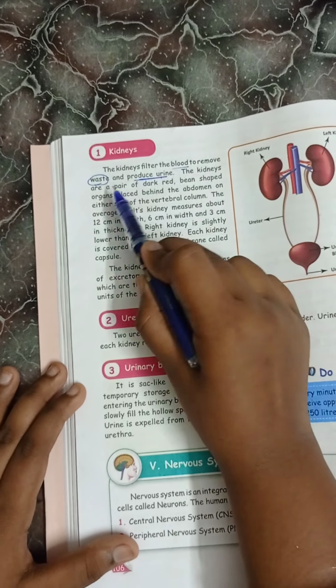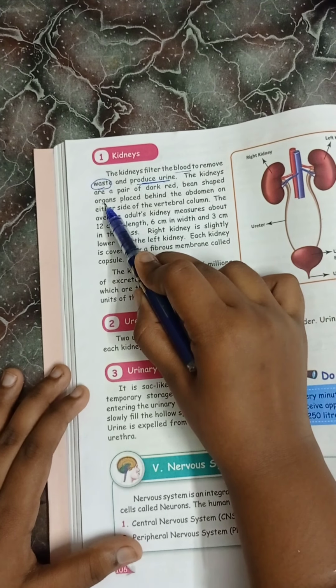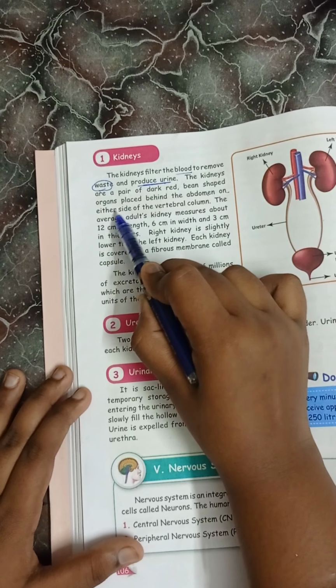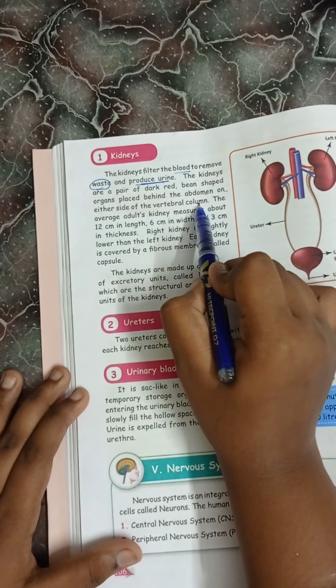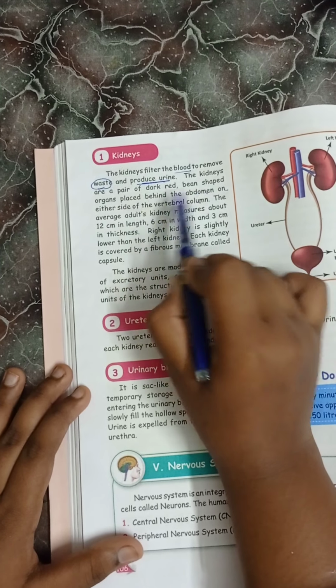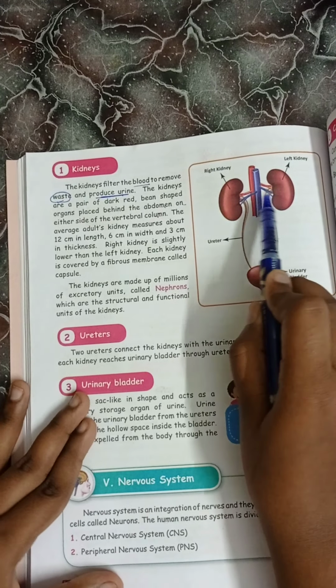The kidneys are a pair of dark red bean-shaped organs placed behind the abdomen on either side of the vertebral column. That means there are two kidneys in our body.